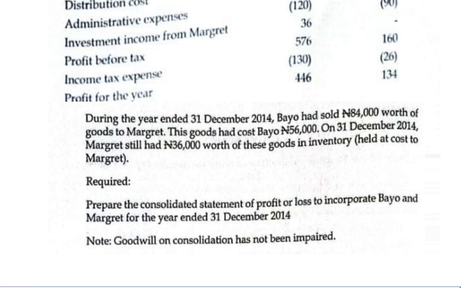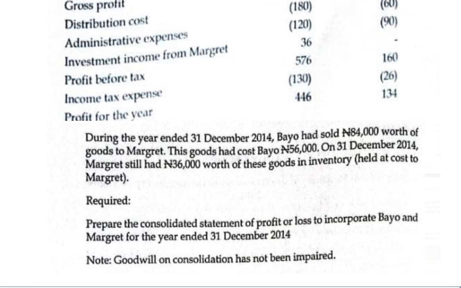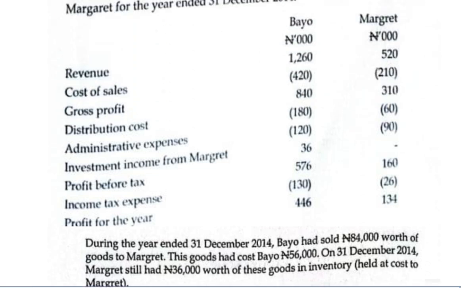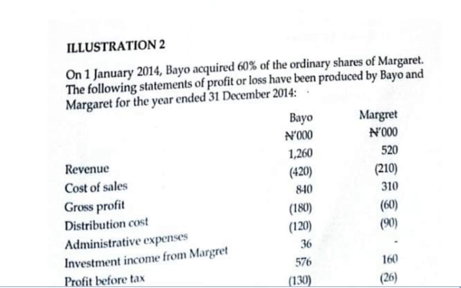So this particular topic has to do with consolidating the profit or loss account. The one we have looked at before is consolidation of the statement of financial position of the two companies. This one is on how to consolidate the statement of profit or loss.